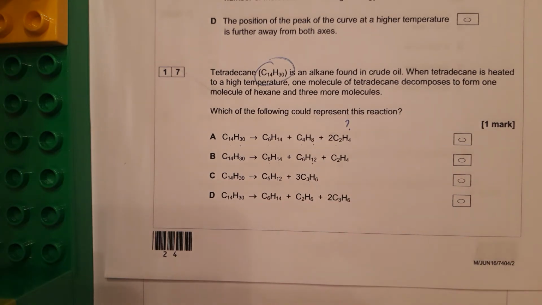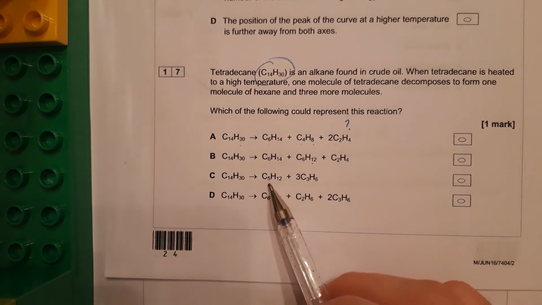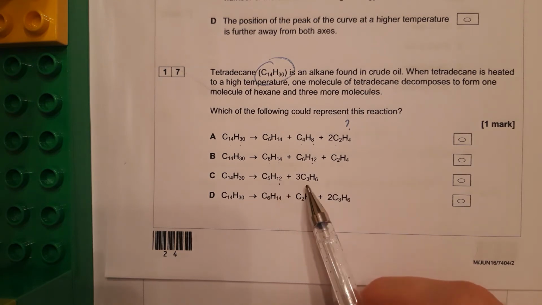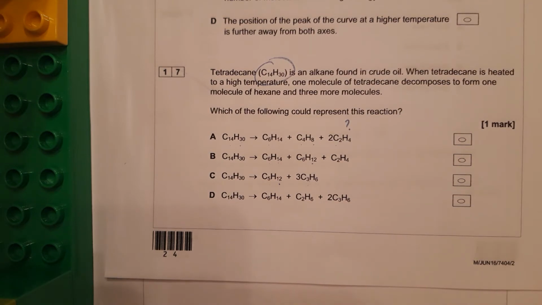What am I missing here? When tetradecane is heated to a high temperature, that means you're going to make alkenes. C5H12 is an alkane. 3 alkenes. Oh, I haven't read the question properly. See that? I didn't read the question properly.